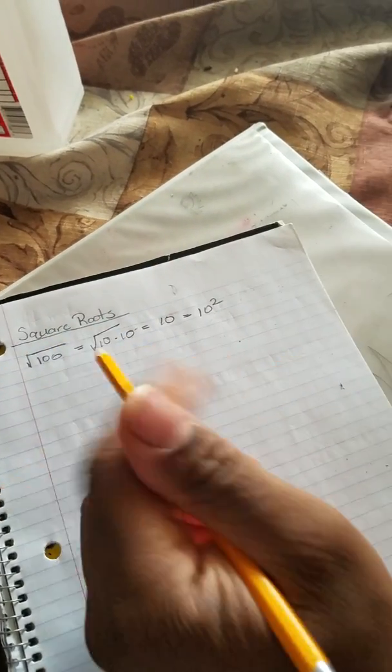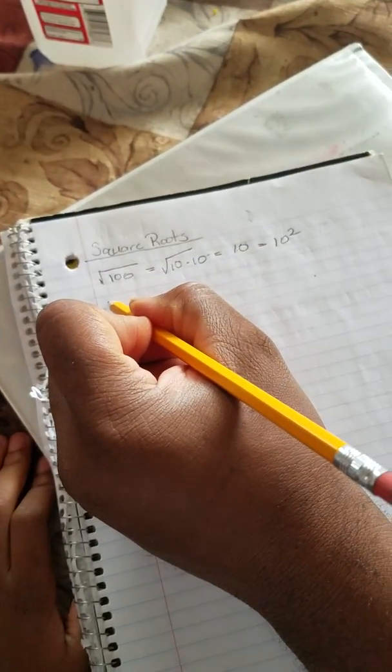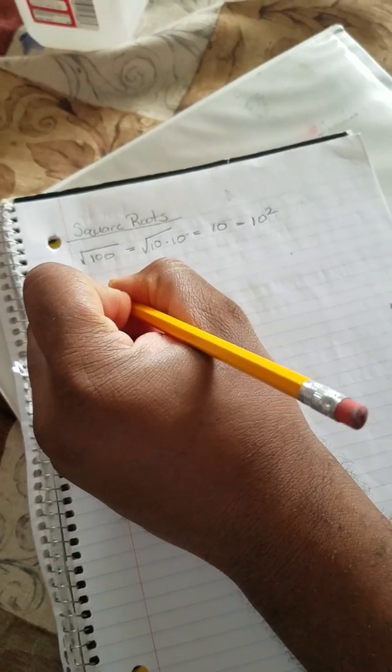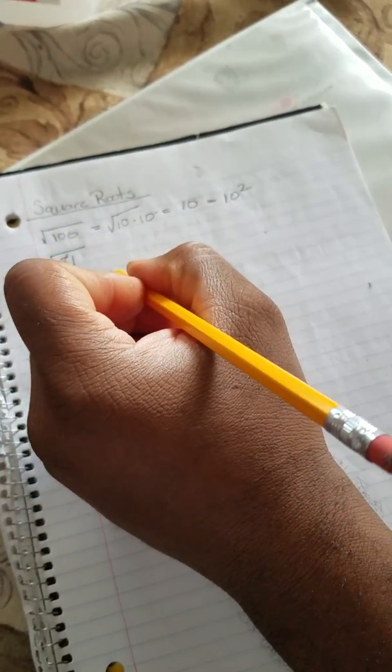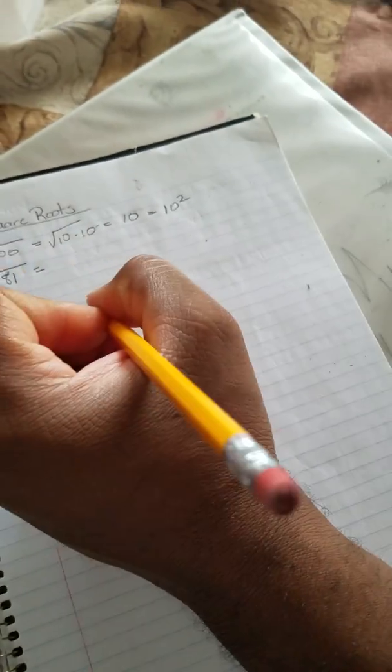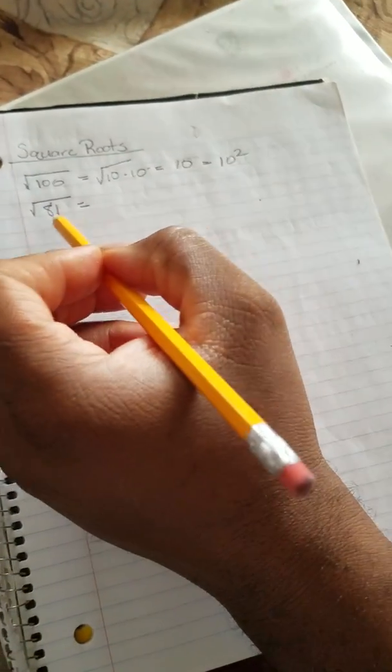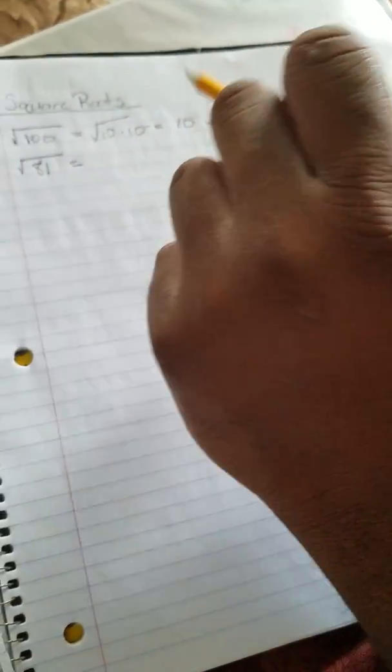Whenever we're looking at the square root, if I ask you what the square root of 81 is, what times what equals 81? A number times a number equals 81. Not 8.